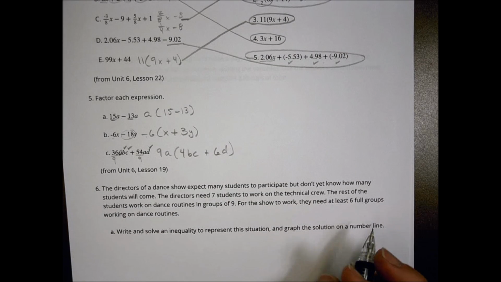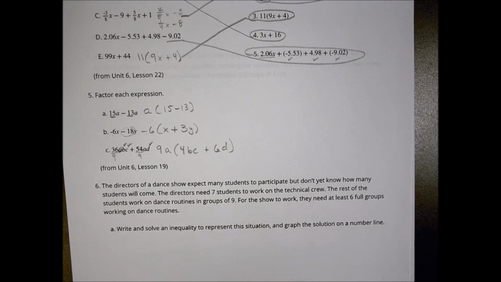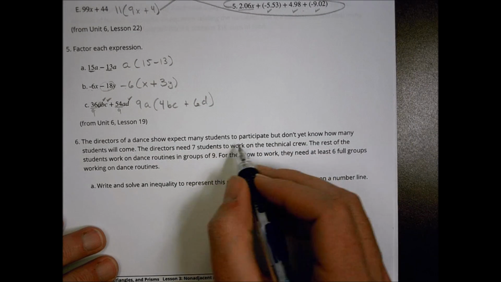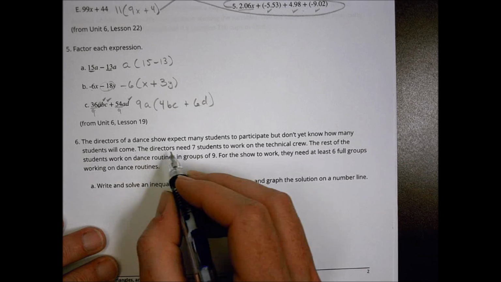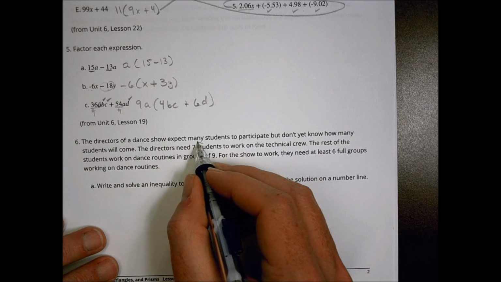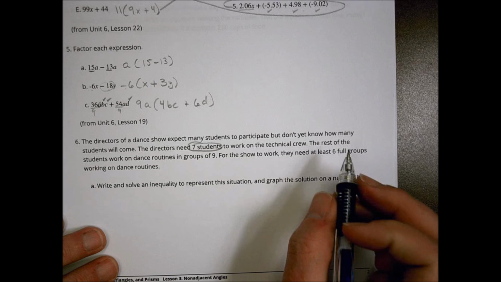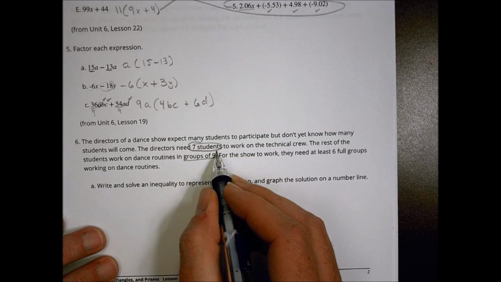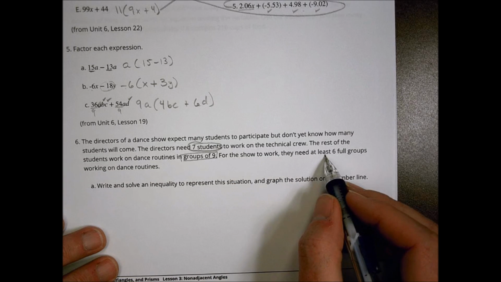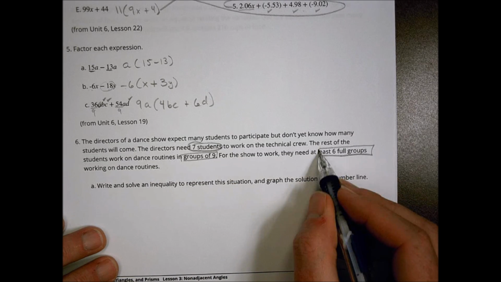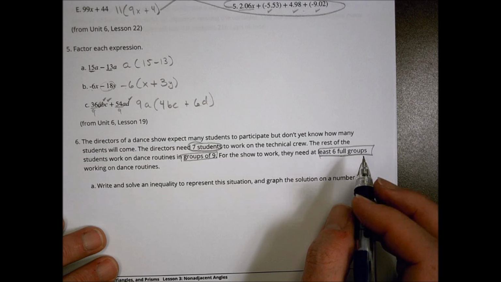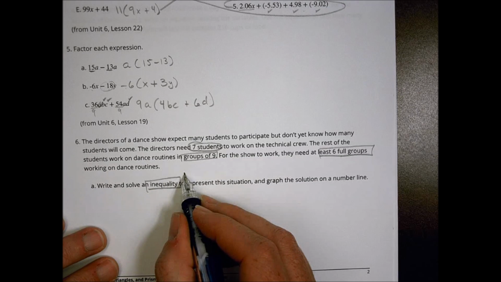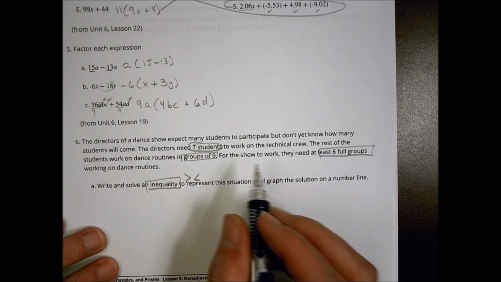Okay, number 6 is another great question here. It says the directors of a dance show expect many students to participate, but don't yet know how many students will come. The directors need 7 students to work on the technical crew. The rest of the students will work on dance routines in groups of 9. For the show to work, they need at least 6 full groups. They need 6 full groups working on dance routines. All right, so we're going to write an inequality to represent this situation. Inequality means we're going to be using greater than and less than, right? So, how do we do this here?